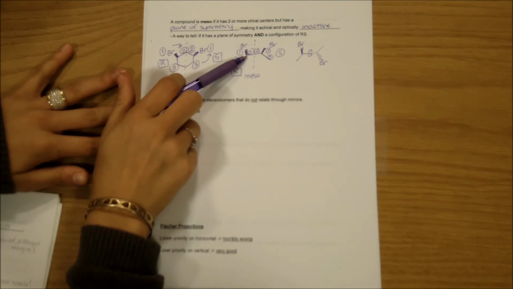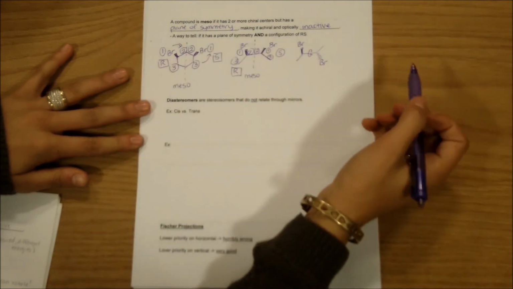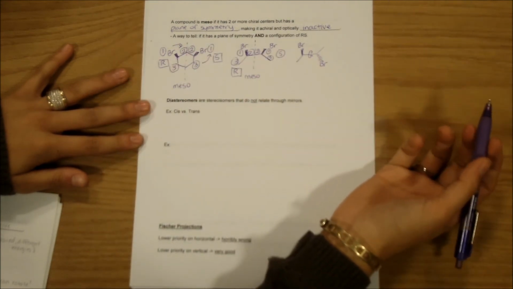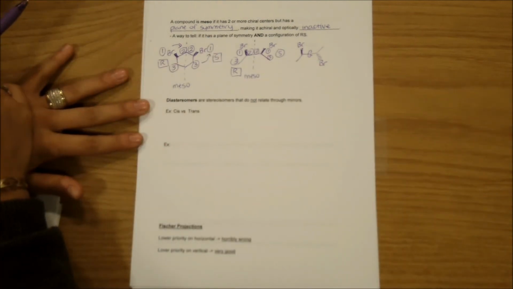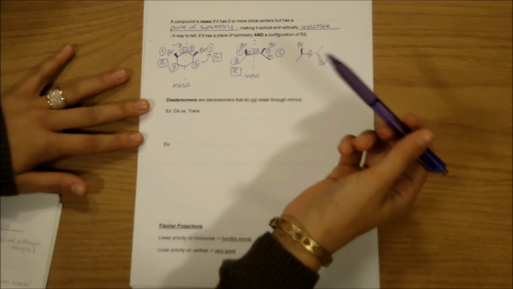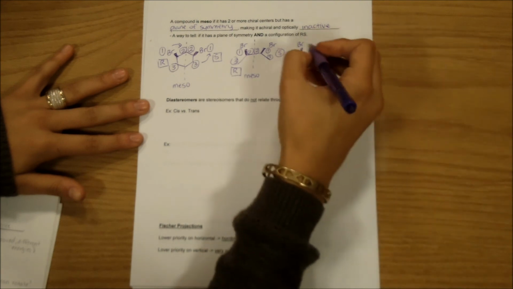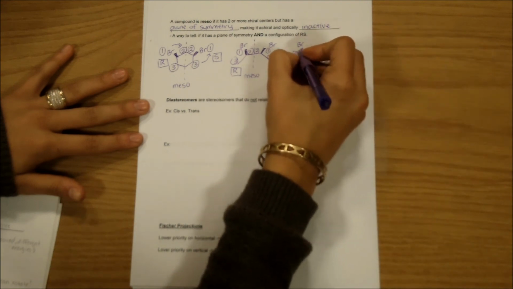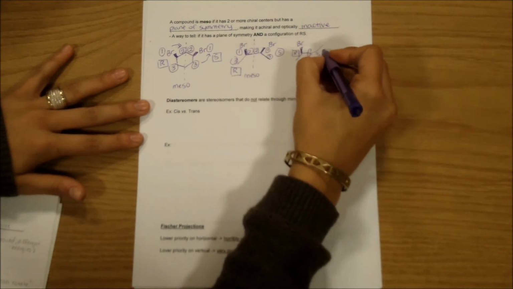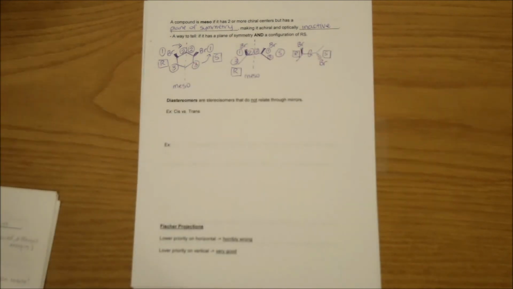Okay, so you have to be careful, pay attention to whether or not the bond can rotate and lead to a meso compound. So the internal plane of symmetry might not be so obvious here, but if you were to rotate it and make it look like this, you would have seen the plane of symmetry. Again, you can check the conformations on this. This is going to be R, and this is going to be S. Okay?